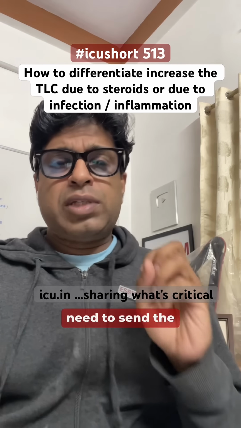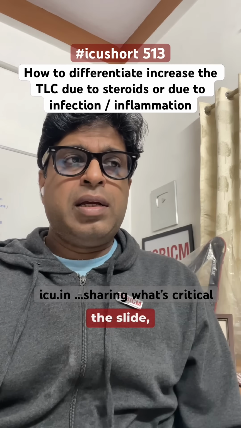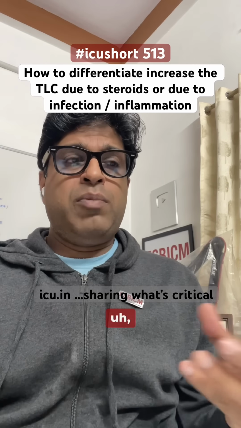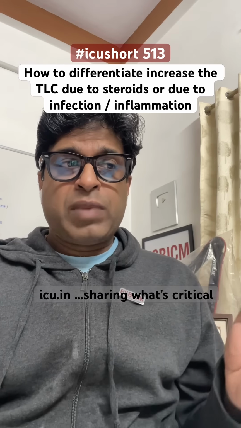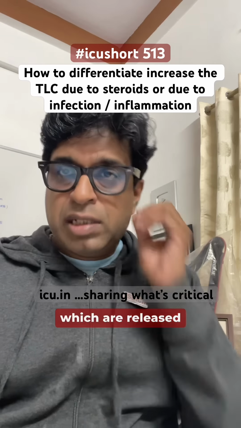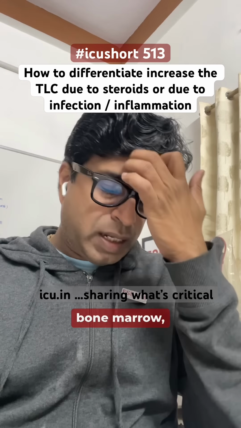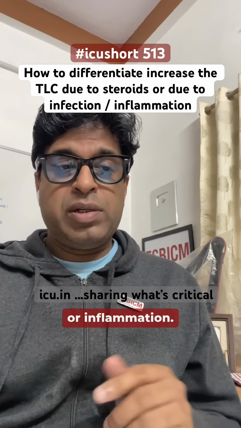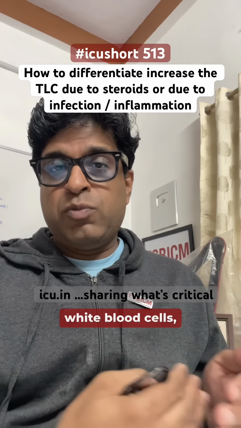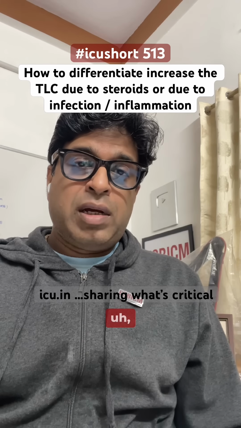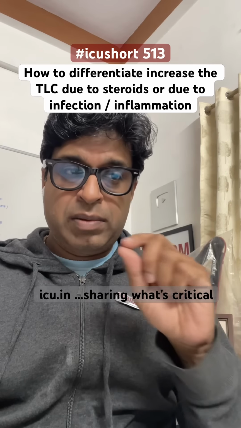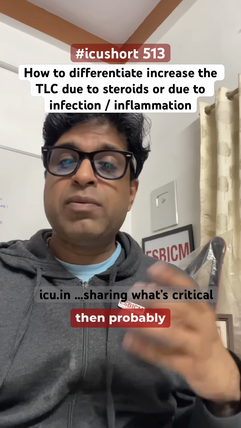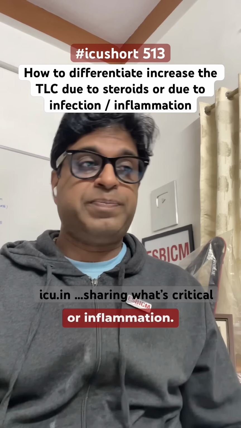The first is you need to send the slide, or you can examine the slide for a peripheral smear, and see if there are immature WBCs, meaning immature neutrophils, which are released into the blood from the bone marrow, like more than 6% band cells. This happens in infection or inflammation. So immature white blood cells, mostly neutrophils, are released in the blood. If there are more band cells, meaning a shift to the left, with immature cells, then probably you are dealing with infection or inflammation.